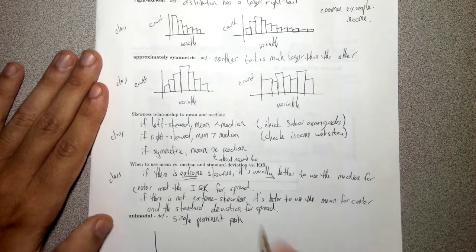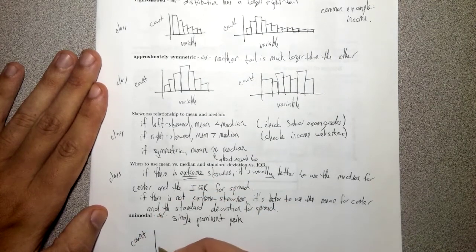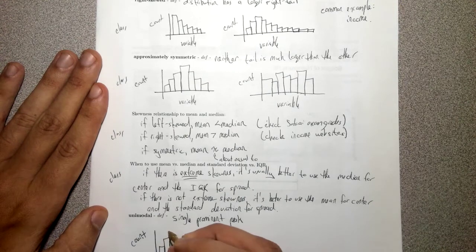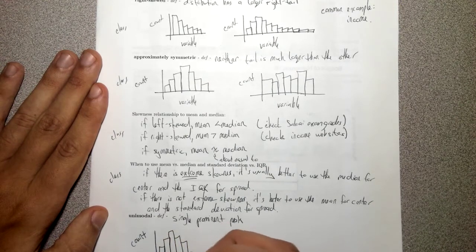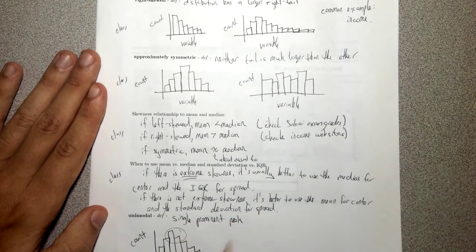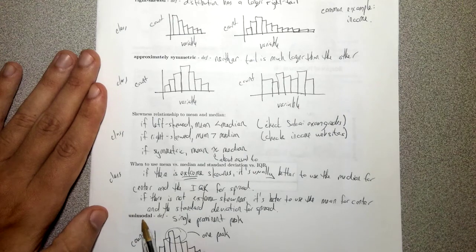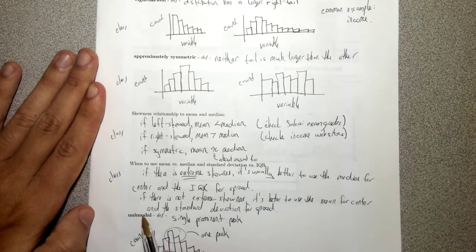Most variables that you look at are unimodal, and most of the histograms we've already drawn are also unimodal. For example, this right-skewed histogram has one prominent peak. Uni means one, and modal is mode, so one mode.